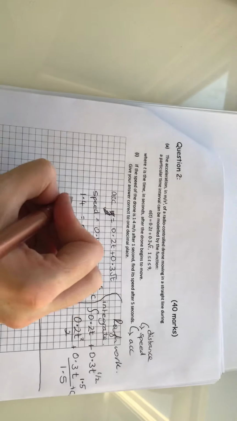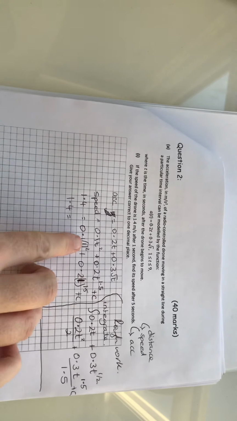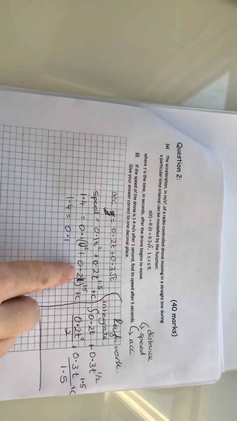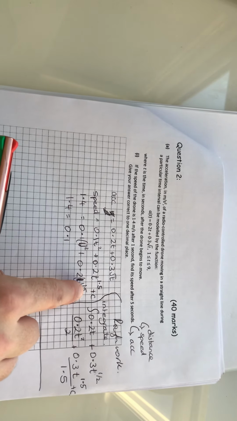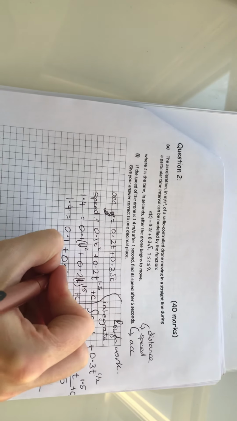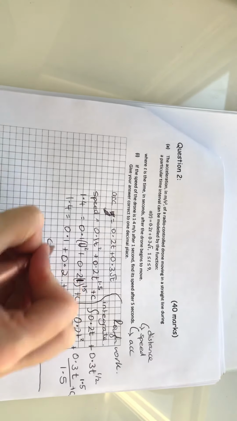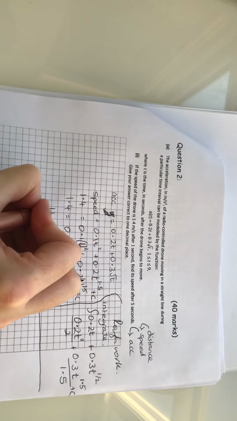So let's work this out. We have 1.4 is equal to 1 squared is just 1 times that is 0.1. And then we have 1 to the power of 1.5 is 1 plus 0.2 is 0.2 plus c. So it looks like when we bring everything over, c is 1.1.